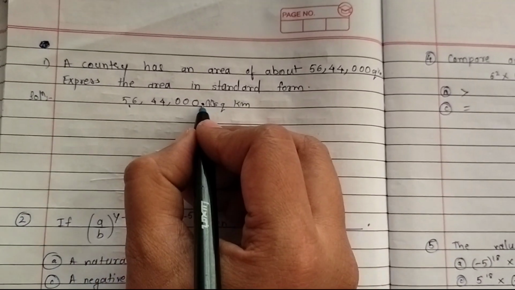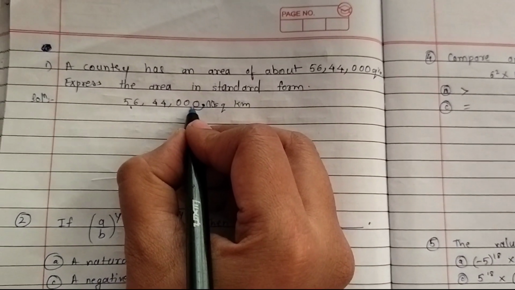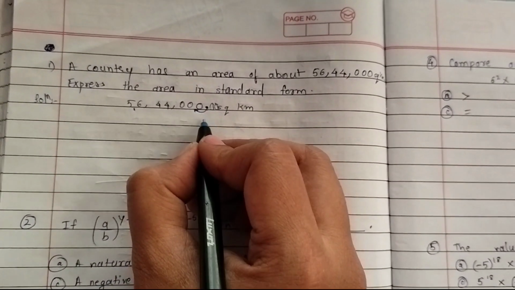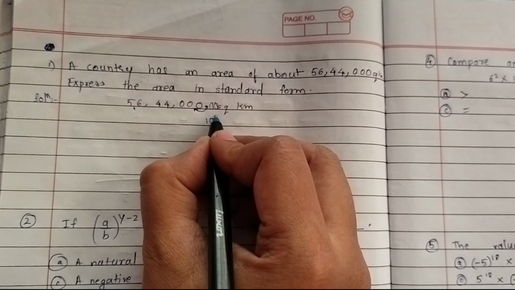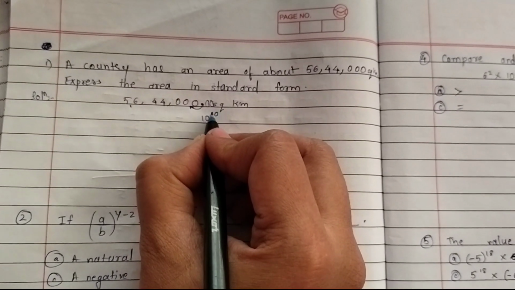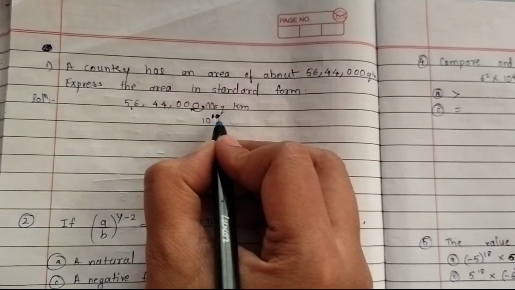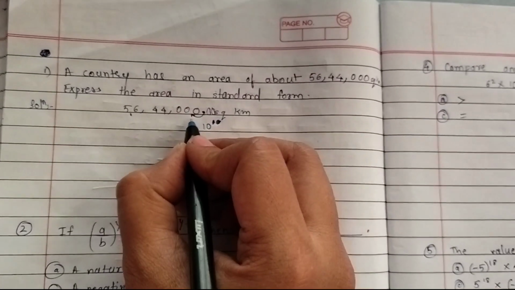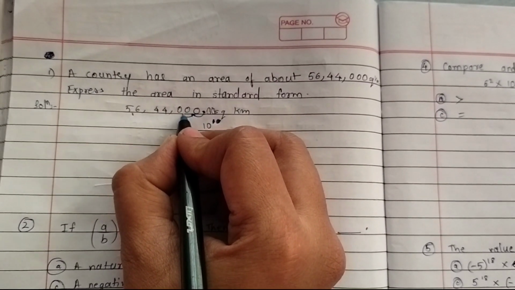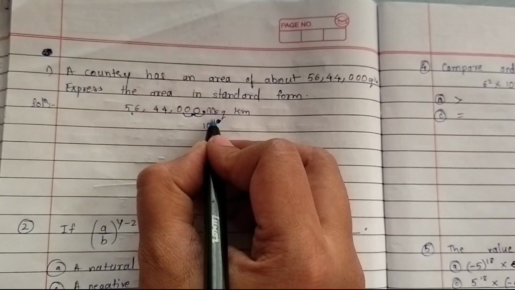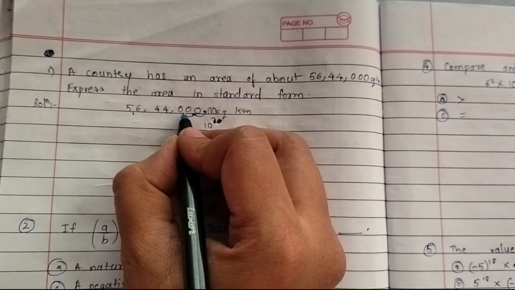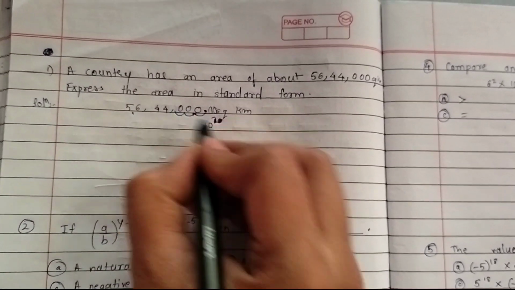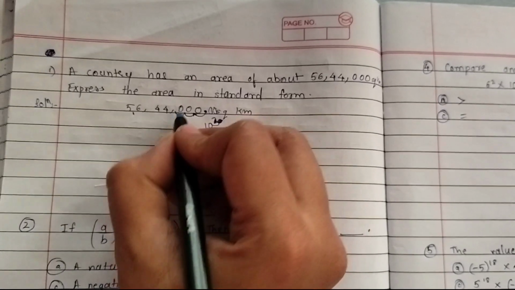Now here if we shift this decimal by one place, then 10 to the power 1 will be there. If we shift this decimal to the second place, then 10 to the power 2 will be there. If we shift it to the next place, then 10 to the power 3 will be there.